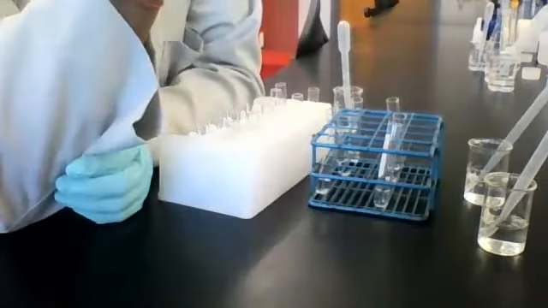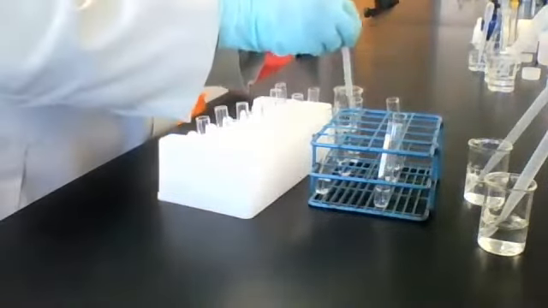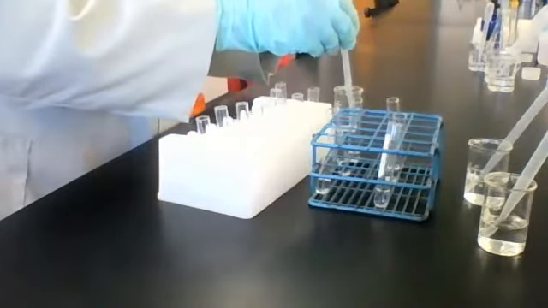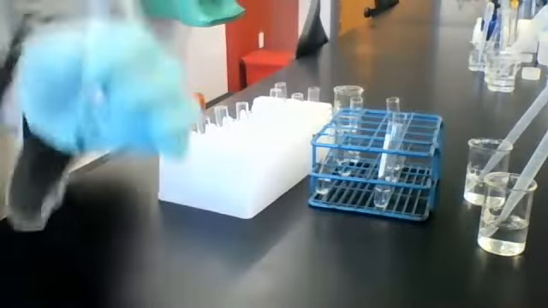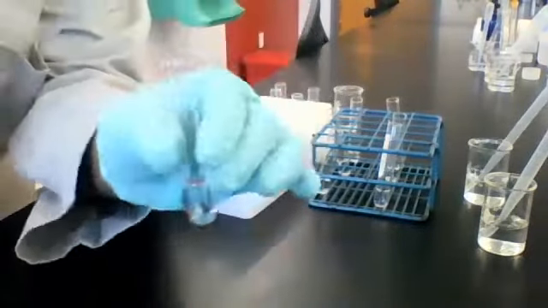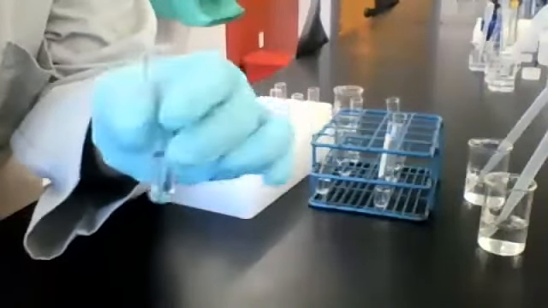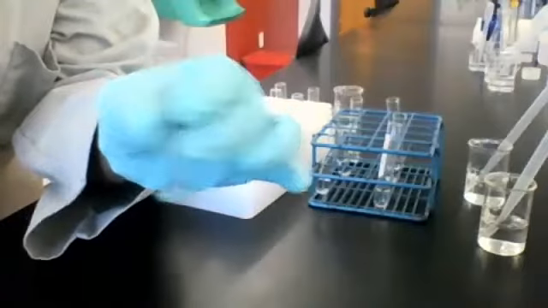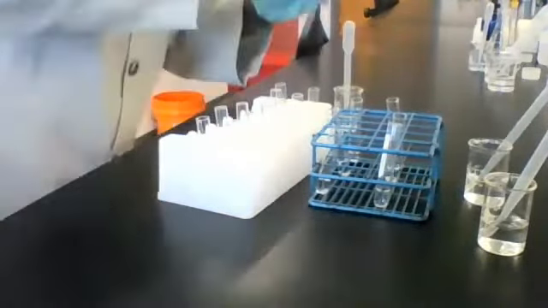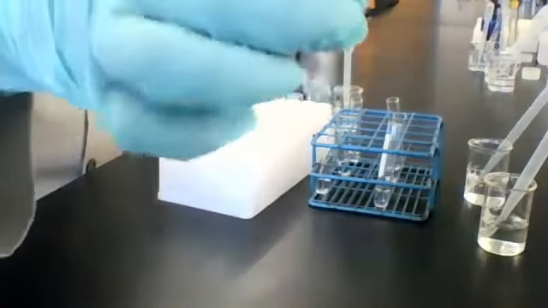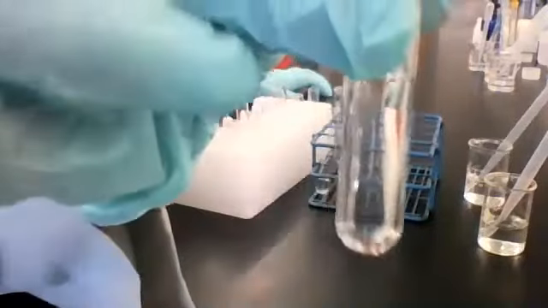Did I already do this one? That's more just to be sure. You have an observation for it already? Solution 3, reagent B. Okay, here's solution 3, and I'm adding some reagent B. Stir, stir, stir to make sure everything's combined thoroughly.